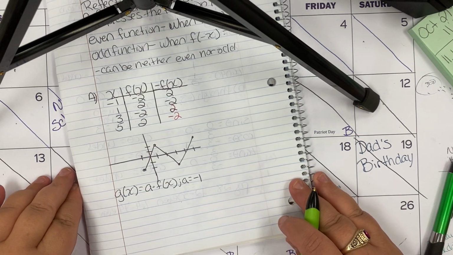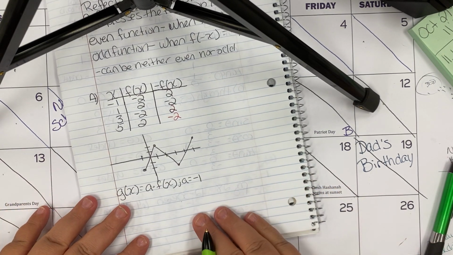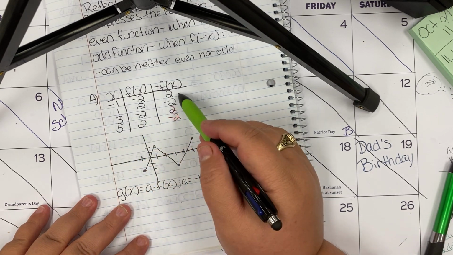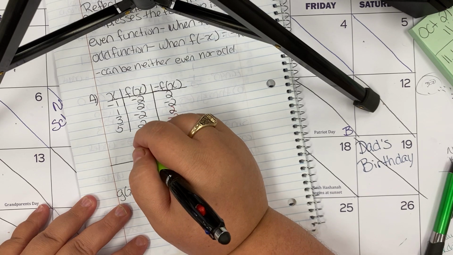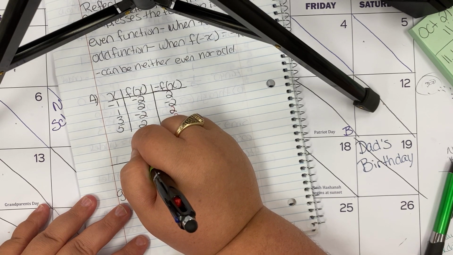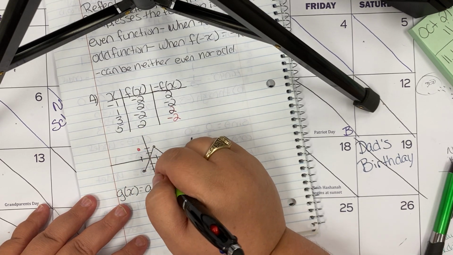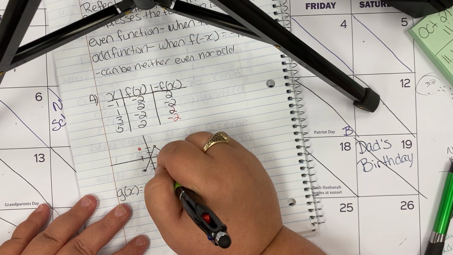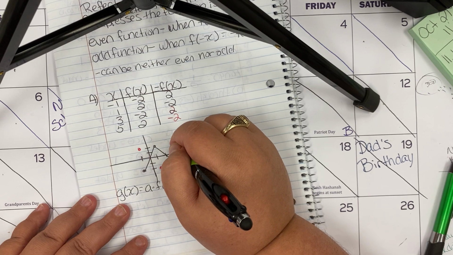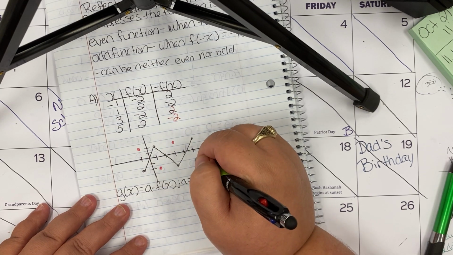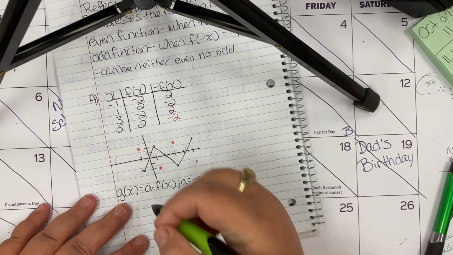So then, on my graph, I'm going to plot these x values and these y values. So at negative 1, I'm going to be at 2. At 1, I'm going to be at negative 2. At 3, I'm going to be at 2. And at 5, I'm going to be at negative 2.